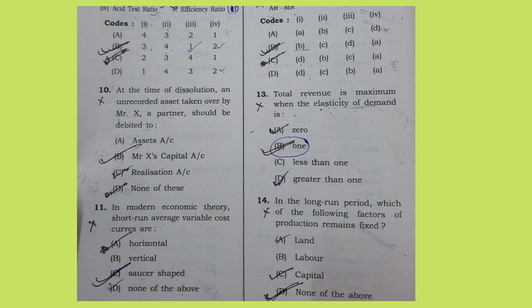Question number 14. In the long run period, which of the following factors of production remain fixed? Land, labor, capital, none of the above. So we know that in the long run all the factors can be changed. Land, labor, capital, everything can be changed in the long run. But in the short run, only the labor, that means the variable factors, can be changed. The others remain constant. So in this question the answer will be none of the above.